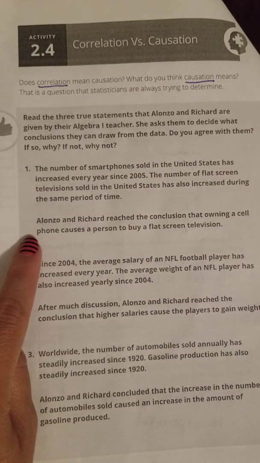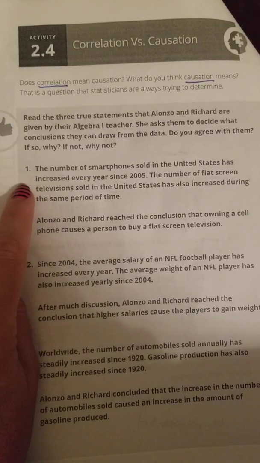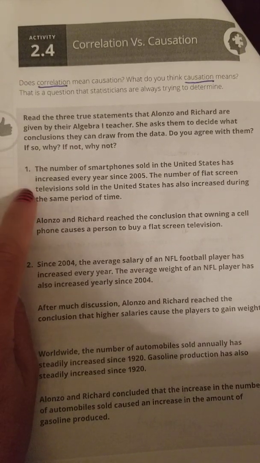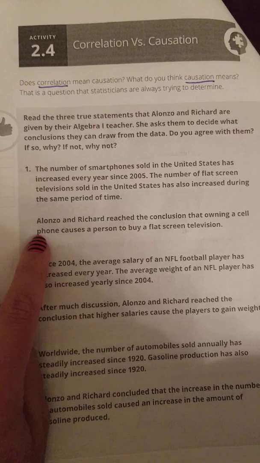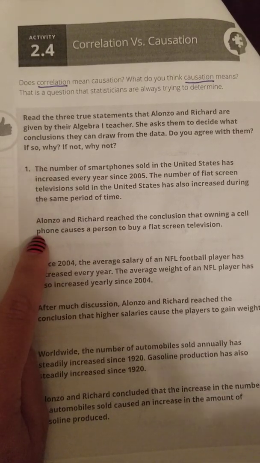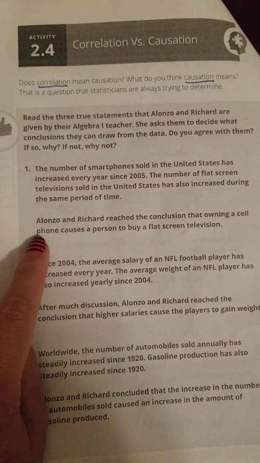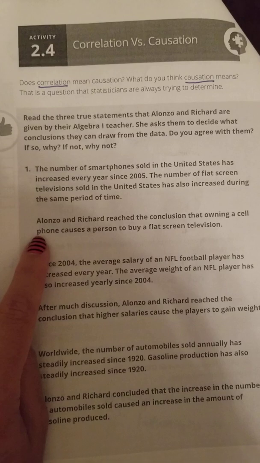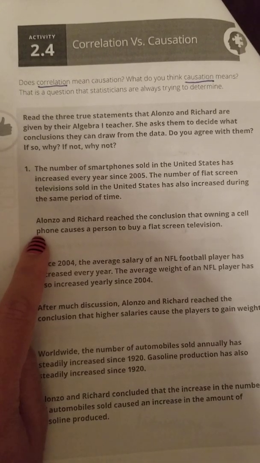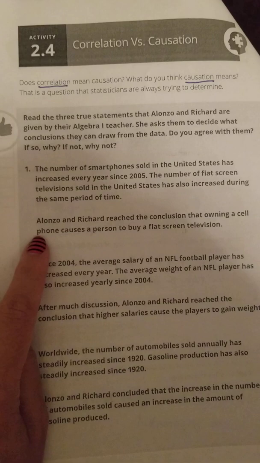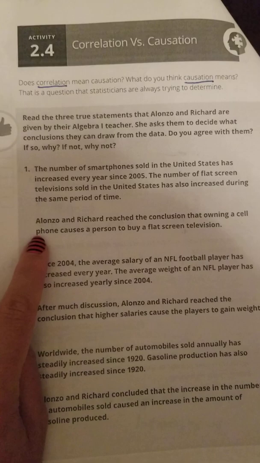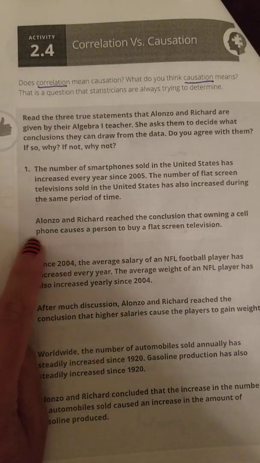Let's think about that for a second. This is a true statement. Cell phones have increased. Flat-screen TV purchases have increased. But are they correlated? Does one cause the other? That's causation. There is no evidence that buying a smartphone causes a person to buy a flat-screen TV. Most people buy a flat screen because that's the only type available. Also, all technology sales are increasing in this day and time.